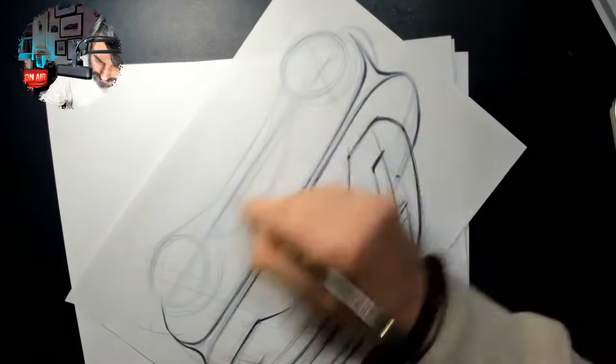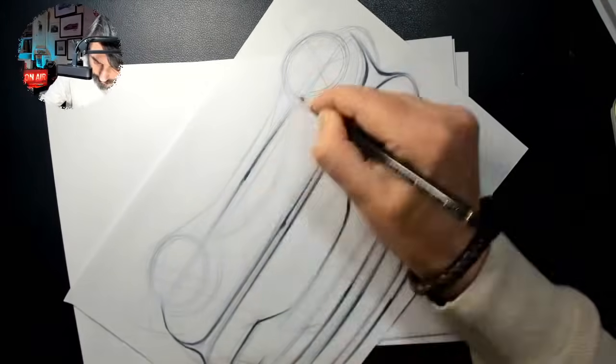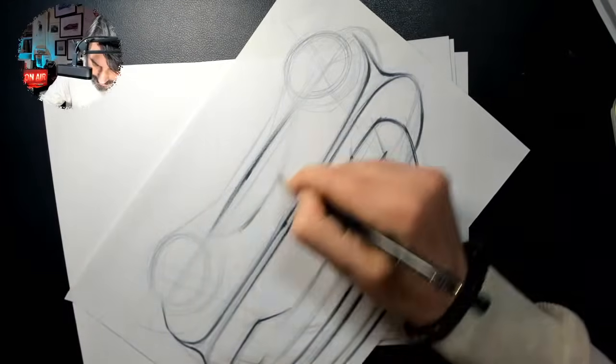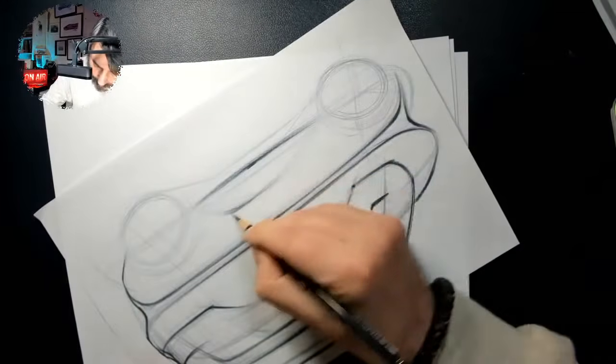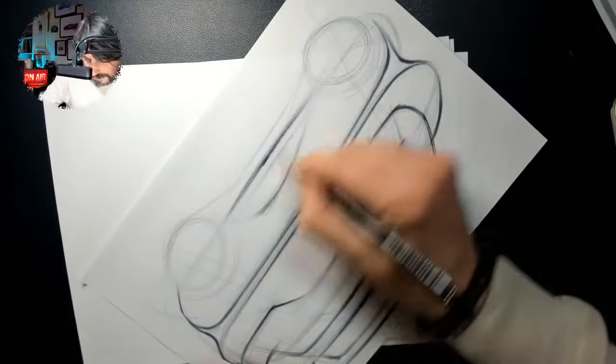Okay, let's do the bottom part. It's very important, because when we do that, then we really understand what we are doing, because the vehicle will be kind of completed.